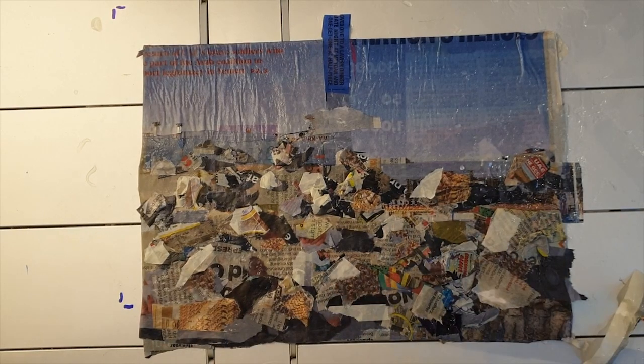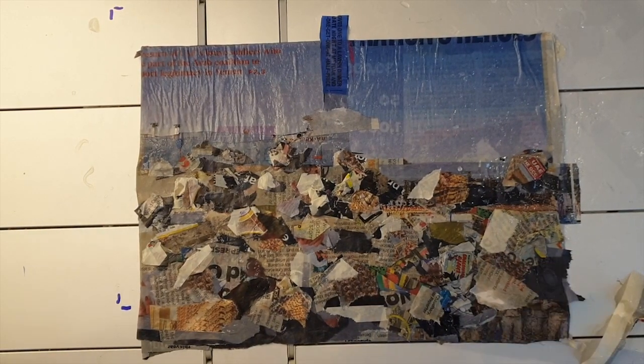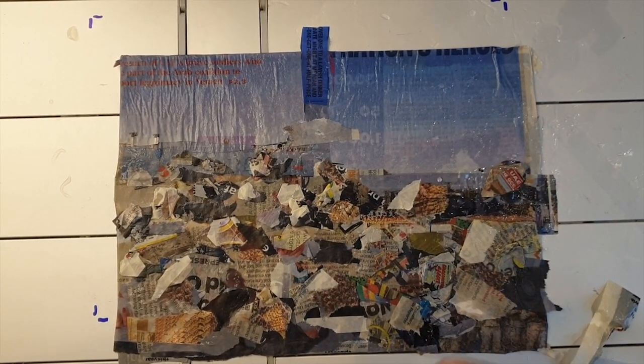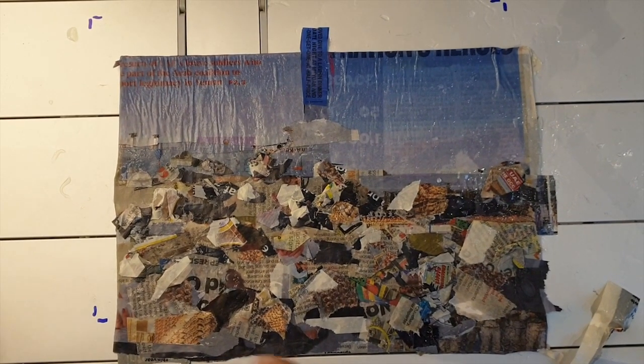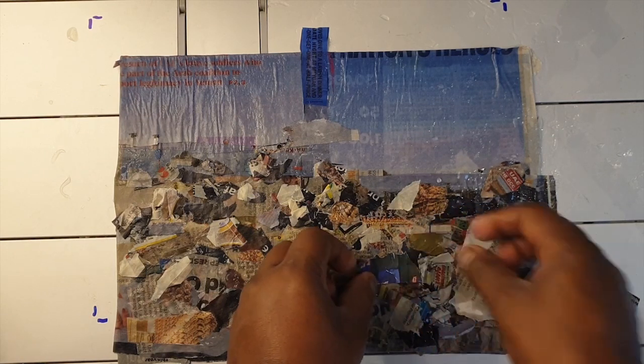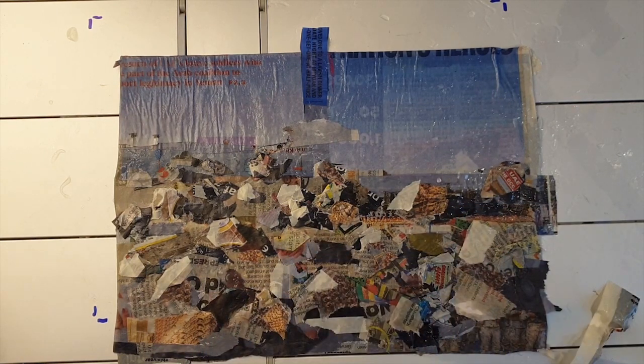Right now it looks a bit confusing, but once I dry it out, because now all the whites are not looking as bright, it's all wet and it looks darker. Even the white paper looks gray.